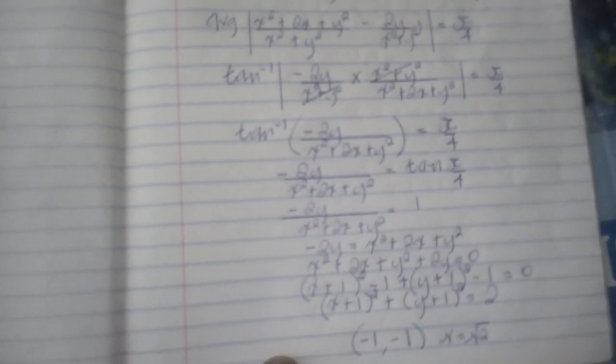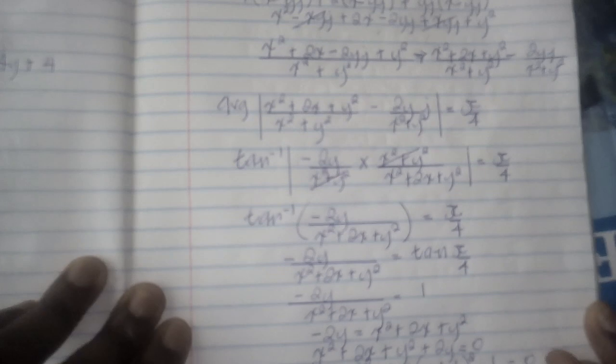This is the equation of our locus, and it proves that it is indeed a circle with center minus 1, minus 1, and the radius is root of 2. I hope you guys understand that. Thank you for staying with me.